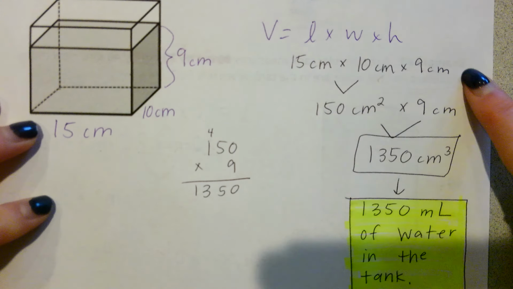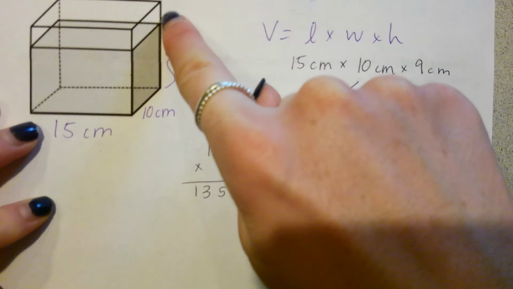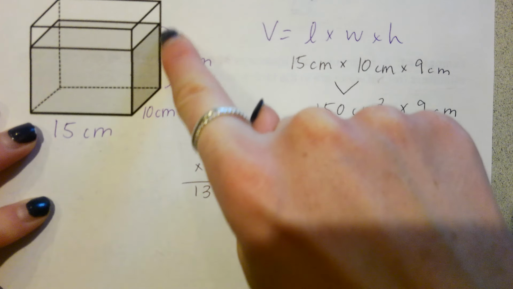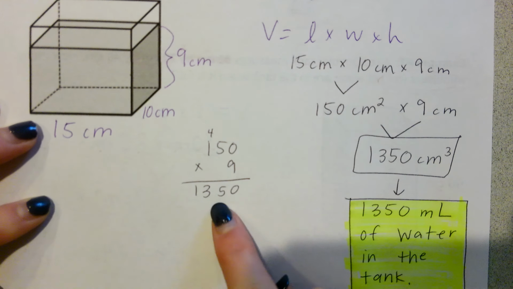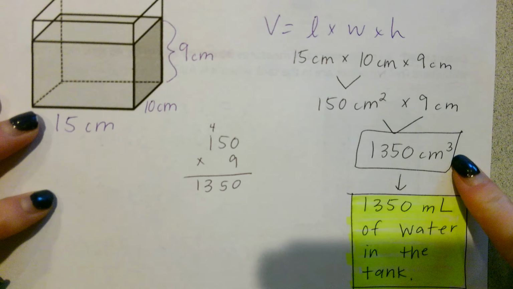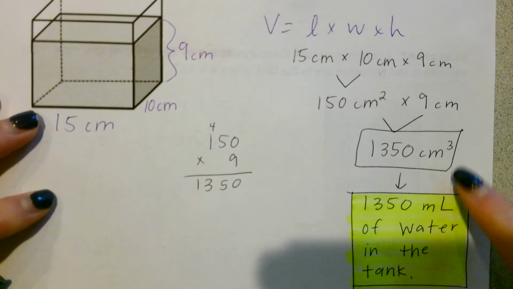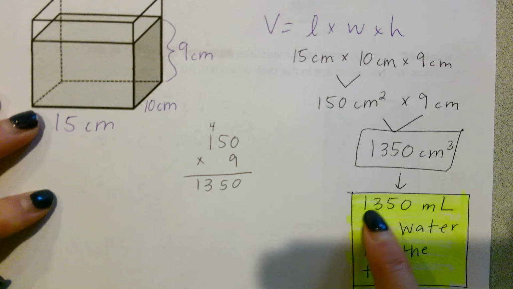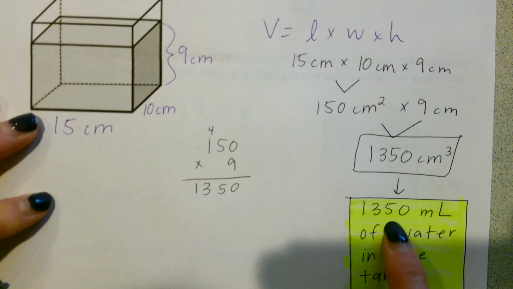Now that you have done the problem on your own, let's check your work. I've filled in the length, the width, and the height. Now that it's not all the way full, it's just 9 centimeters tall now, not 10. I multiplied through, and I got 1,350 centimeters cubed. I remember that centimeters cubed is the same as milliliters, so I can say that there are 1,350 milliliters of water in this tank.